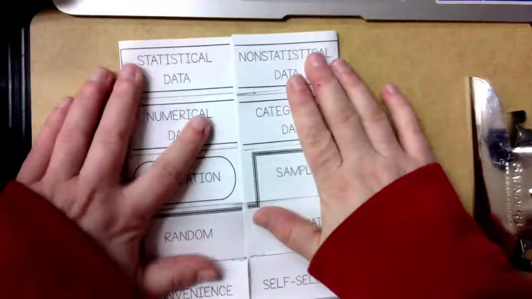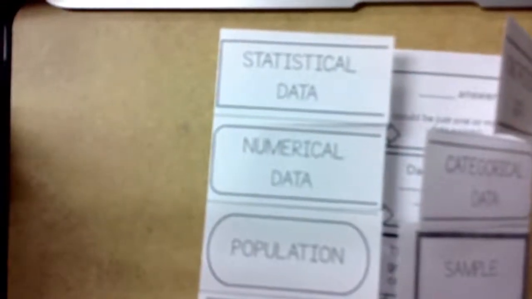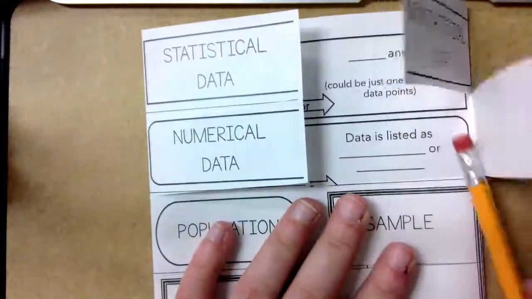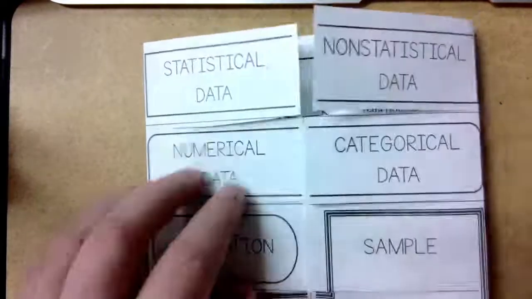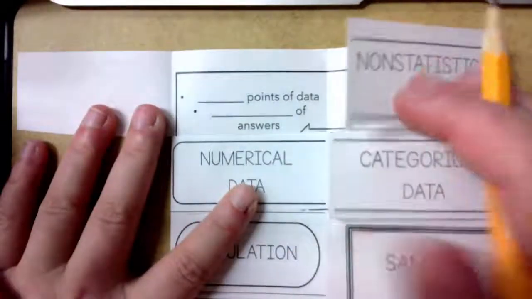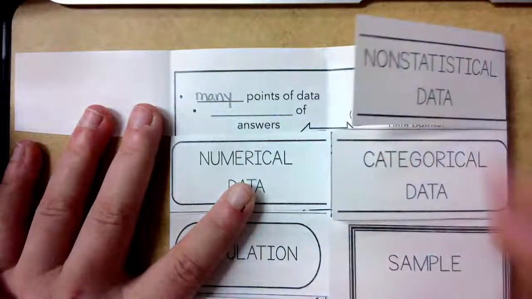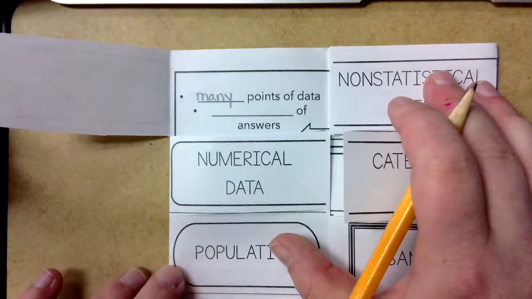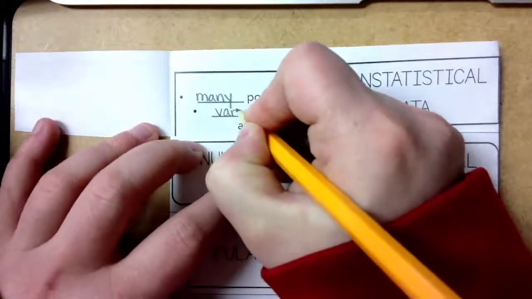Thanks. Alright, so statistical. I'm going to open that flap. Means that we have many points of data. And that there's a variety of answers. Or there's at least an option for a variety of answers. Okay, it's possible that when I ask you all what's your favorite music, that you all might say pop. Right? Okay? But you have the opportunity to have a lot of different answers. Okay? And I would be asking a lot of you.